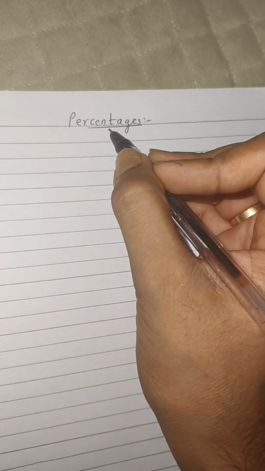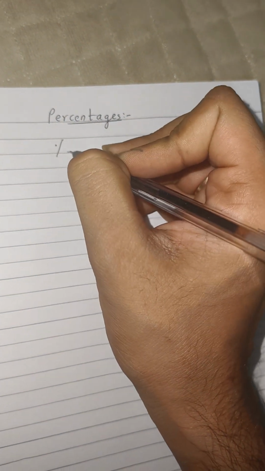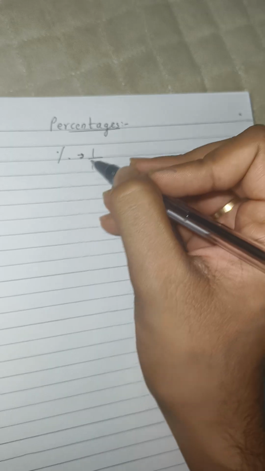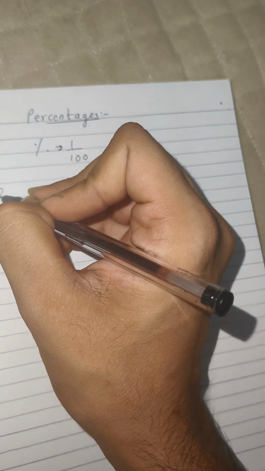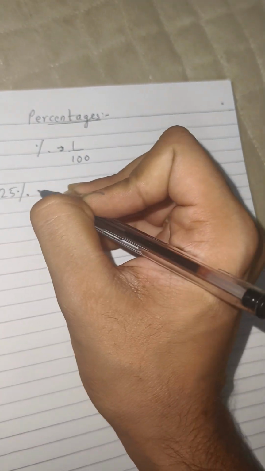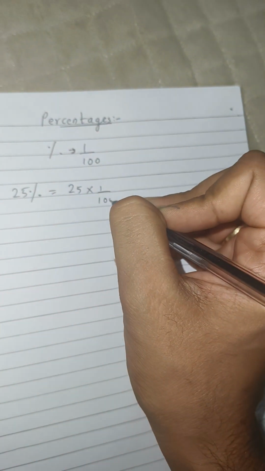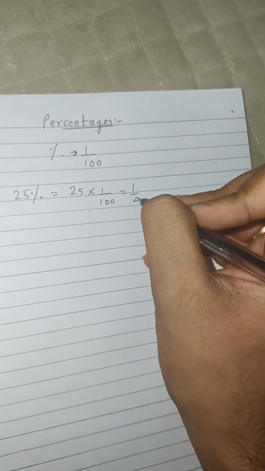Hello everyone. So today we will study the basics of percentage. Percentage is denoted by this symbol which also stands for 1 by 100, right? So if I say 25 percentage, what does this essentially mean? This simply means 25 into 1 by 100, right? And when you simplify, we get 1 by 4.